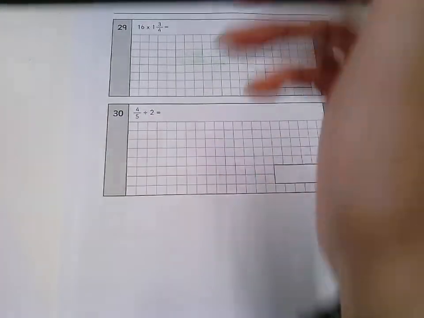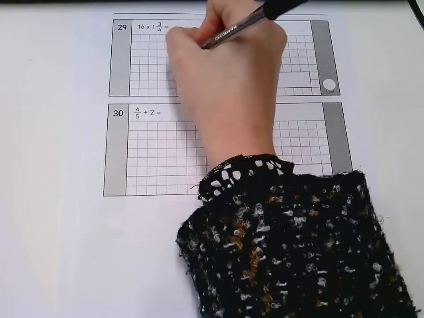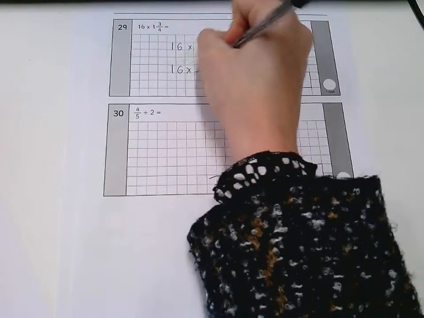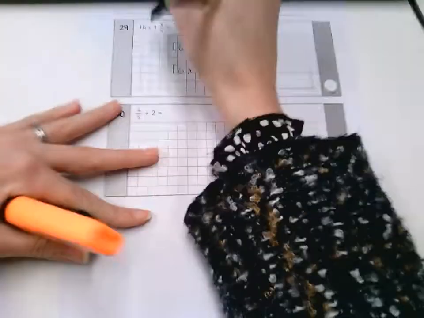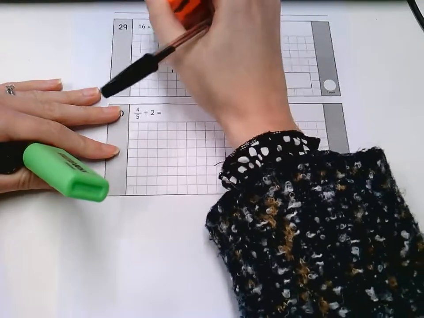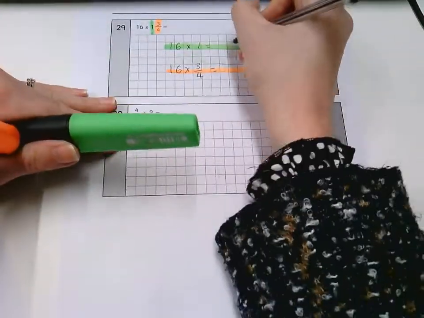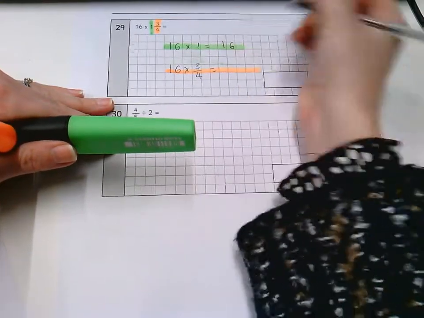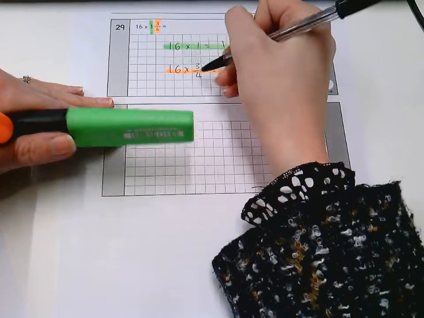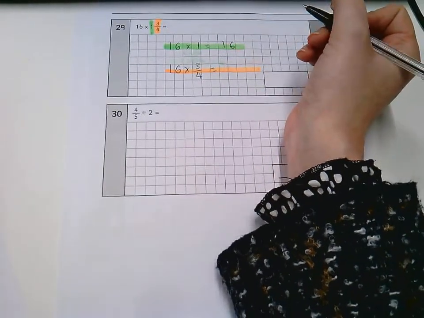Multiplying fractions, nice and easy. Partition it up. So you're going to do 16 times 1 and you're going to do 16 times 3/4. So hopefully you can see where I've got this from. Okay, so 16 times 1, 16. 16 times 3/4. Okay, we need to think about this one a little bit then.